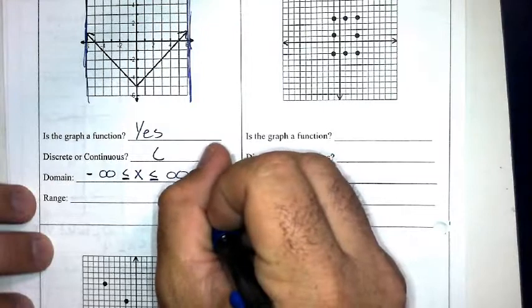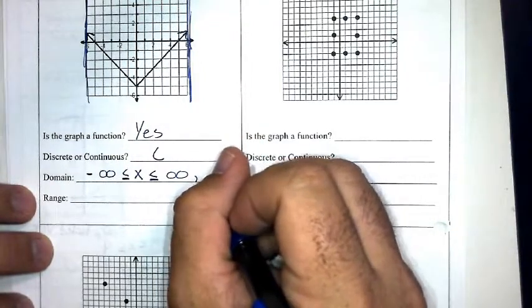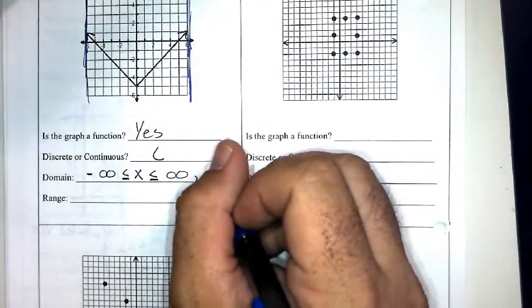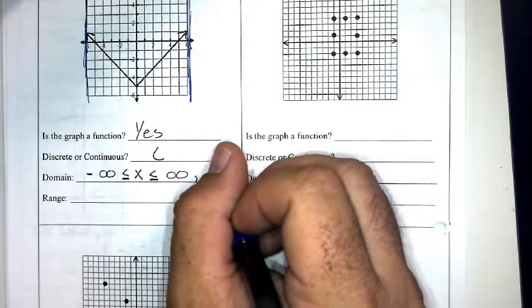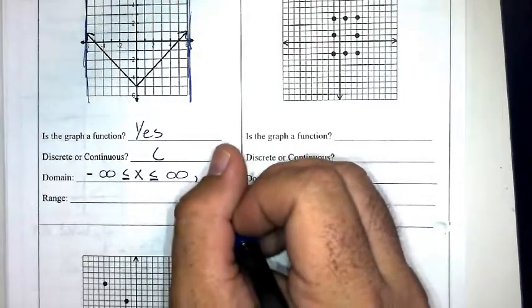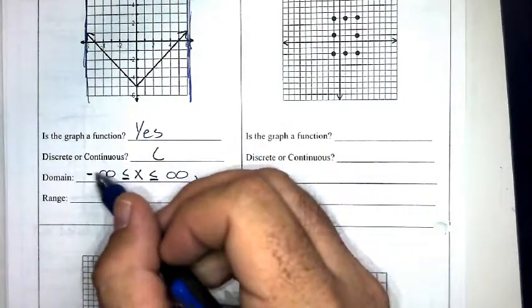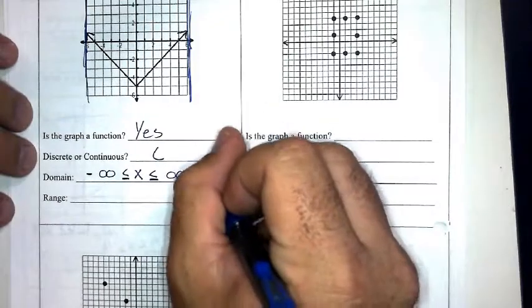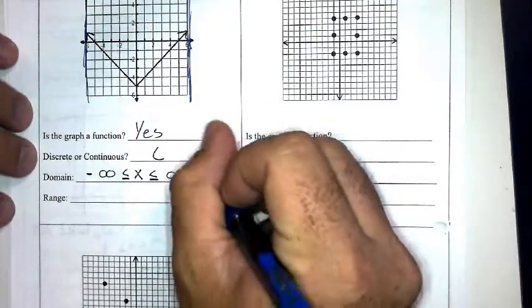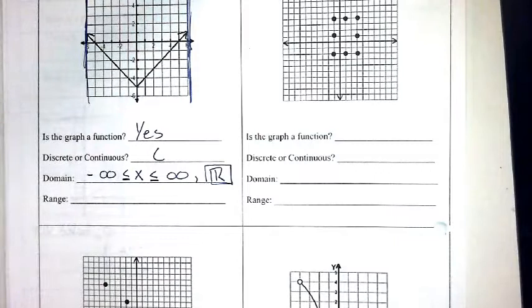If you ever get negative infinity to infinity, your answer will just be this. That'll be your answer, just like I told you on the last page. I'm pretty sure we have that on your homework tonight too.